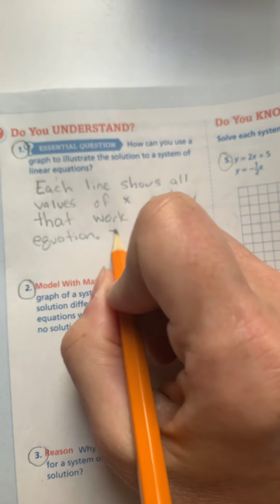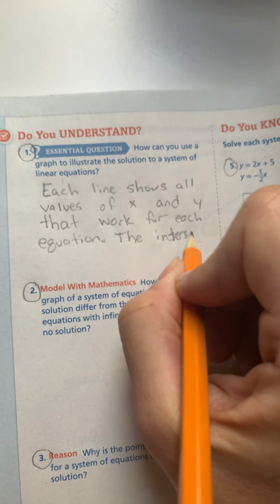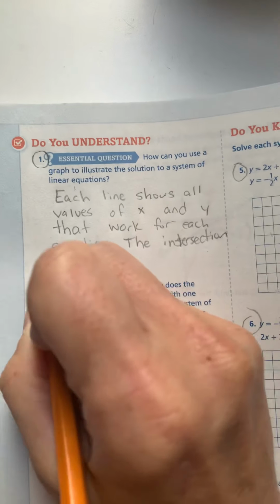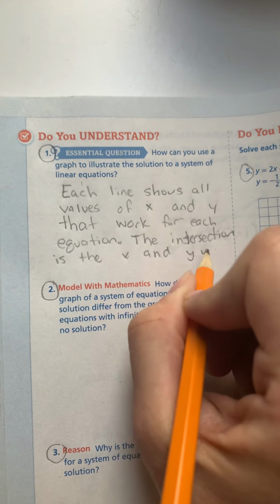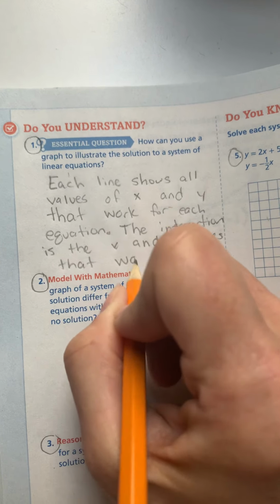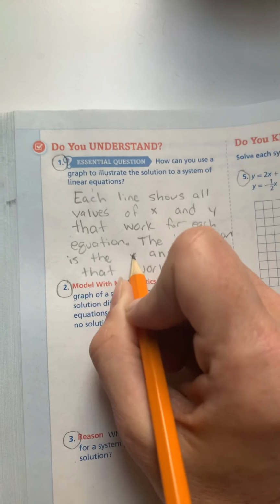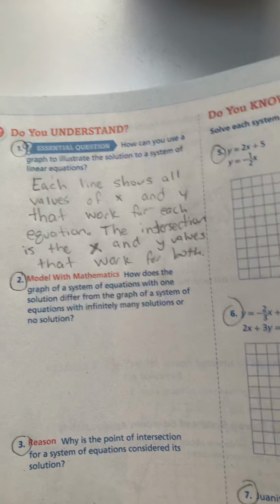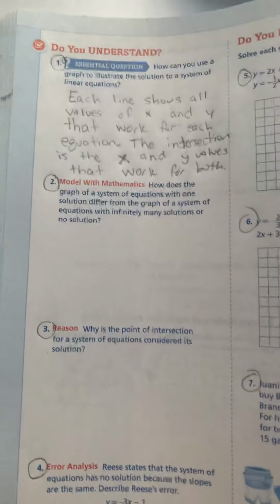The intersection is the values that work for both. Intersection is the x and y values that work for both. Whatever x and y is at the intersection, those values you could put into both equations and they would work.